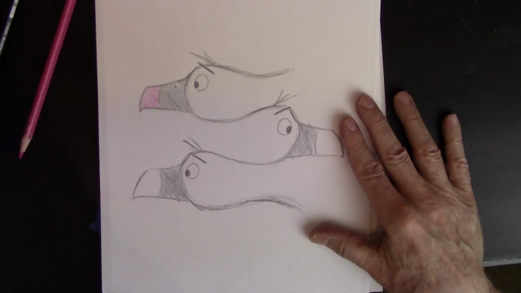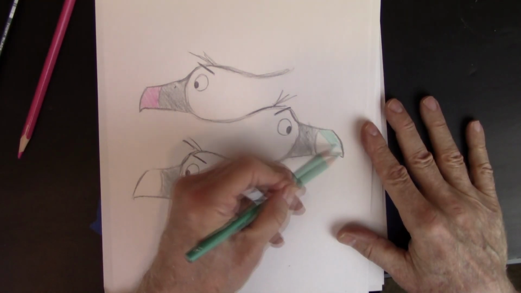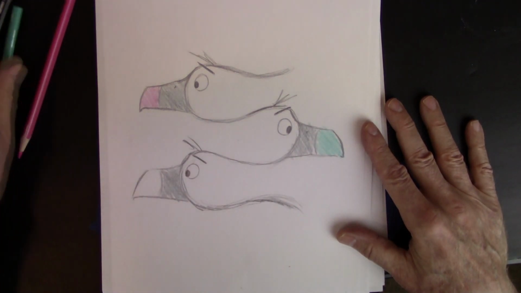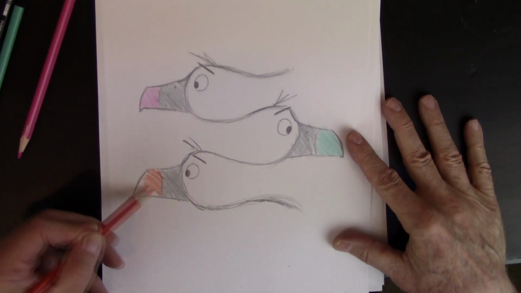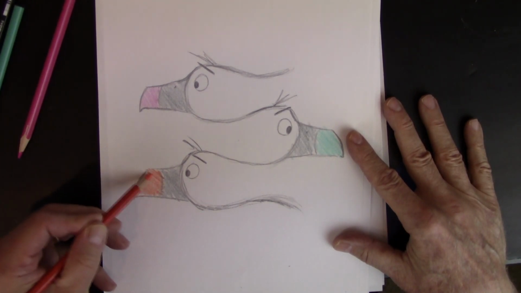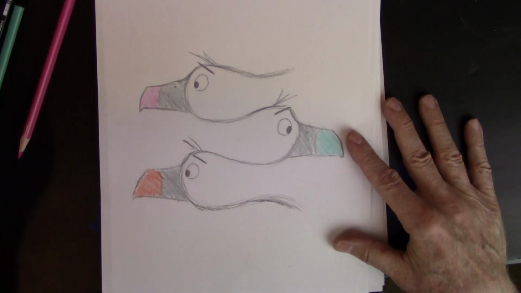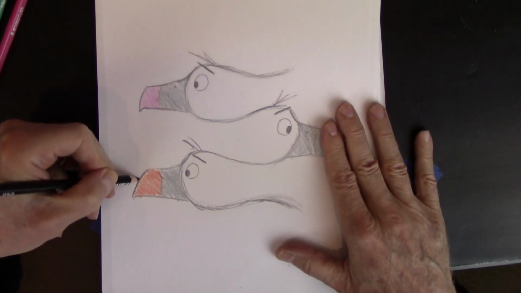Yeah, that's one. And that's a pink. This is an aqua blue. Quite colorful little family of birds. And how about an orange over here? That's good. Something looks quite like an orange to me in those colors. And now I will just darken this a touch.